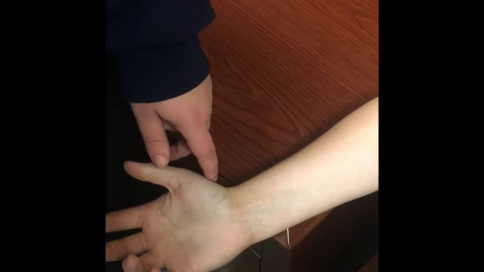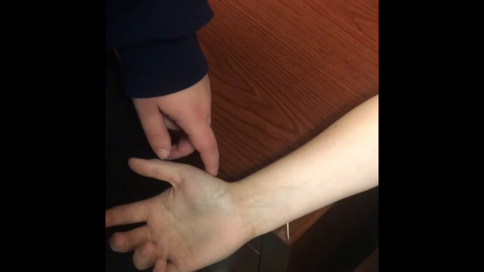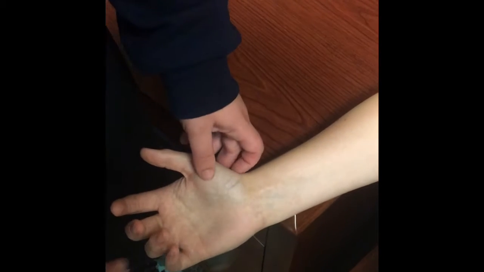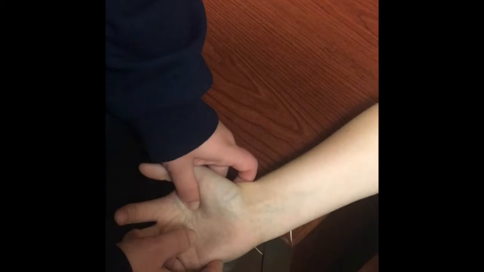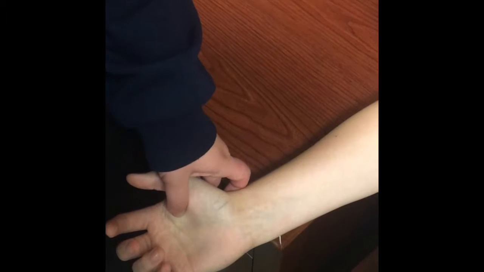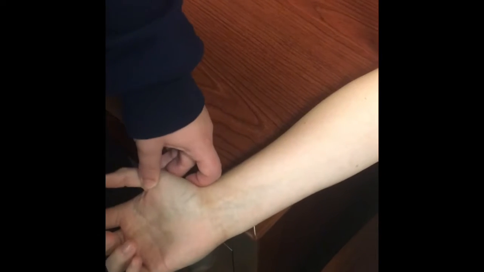For flexor pollicis brevis, the superficial head's origin is the trapezium bone, which is right here, and the deep head, the origin is the trapezoid and capitate bones, and the insertion is the base of the proximal phalanx of the thumb on the radial side.